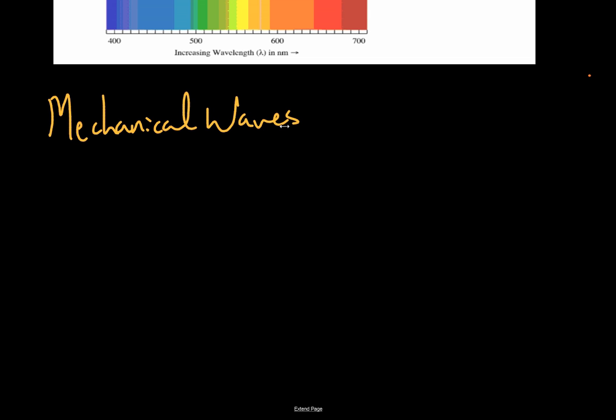All right, so again, mechanical waves are waves that are traveling within some sort of medium. The first thing we should mention is that there's two kinds of mechanical waves. Actually, before we do that, these are also called traveling waves. The textbook uses the term traveling waves quite often, so we'll just call them traveling waves.